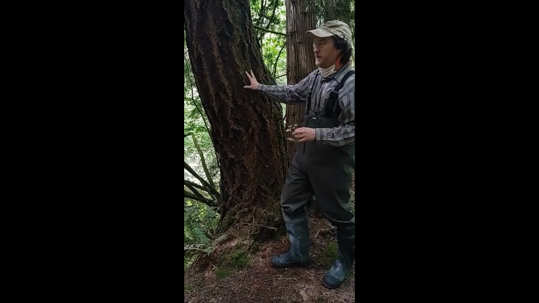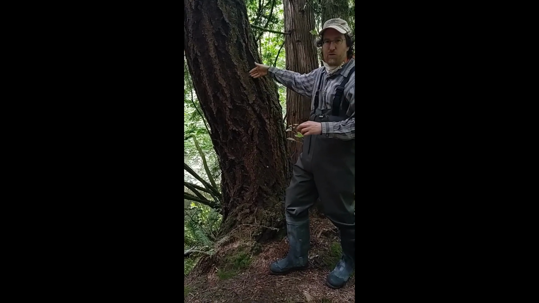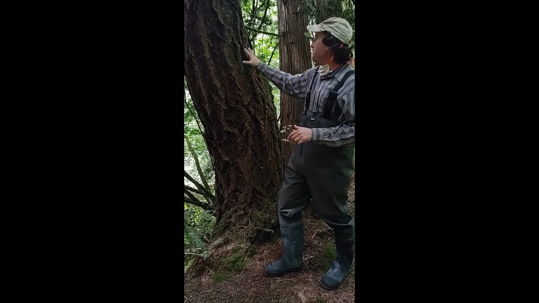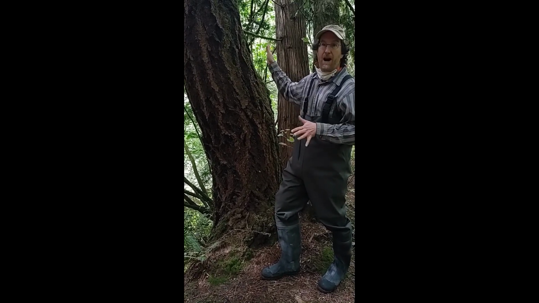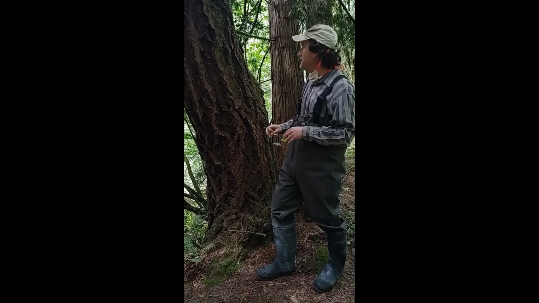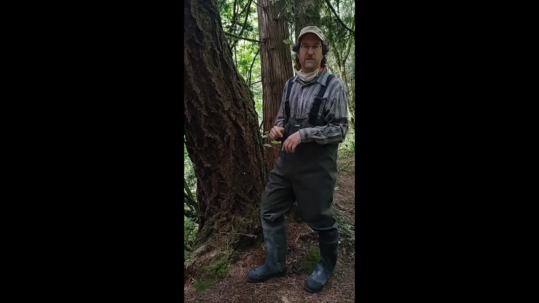And when they get really, really big, bats will actually roost in the grooves in between these pieces of bark. So they're a very important habitat tree for a wide variety of things, including our little brown bats that fly around. So that's some important riparian trees.